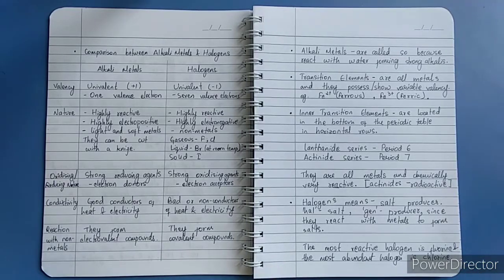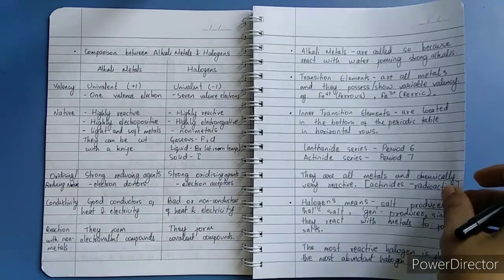The most reactive is fluorine, and the most abundant, that is has huge quantities in supply of halogen, is chlorine.